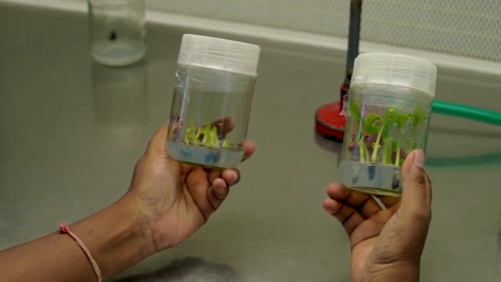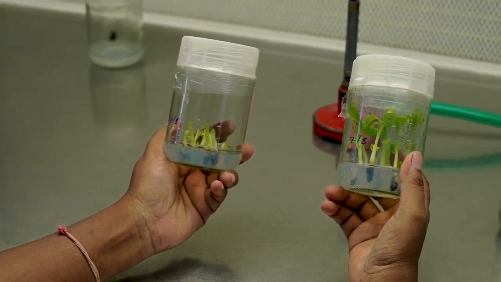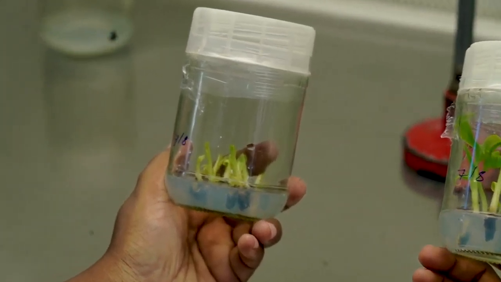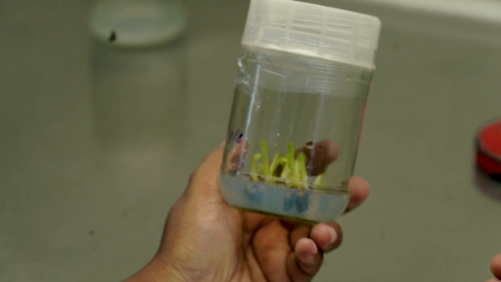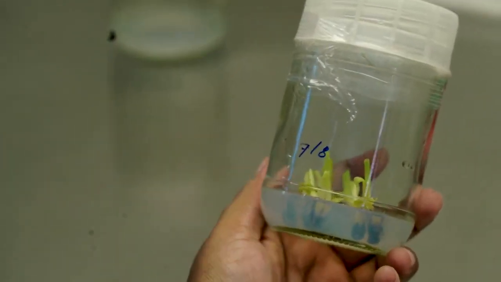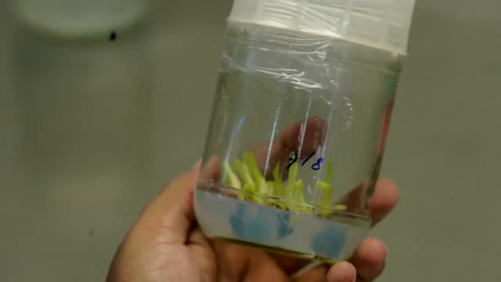So now, as you can see here, there are 2 glass jars. On your left hand side, you can see that the culture jars contain the shoots which are smaller in size. So this is a multiplication stage.